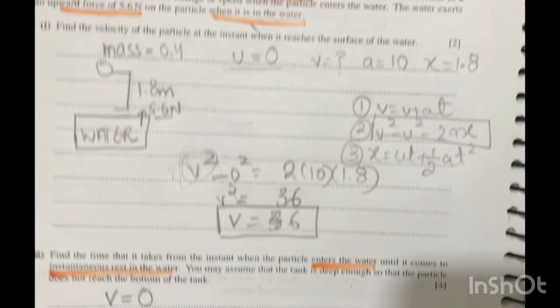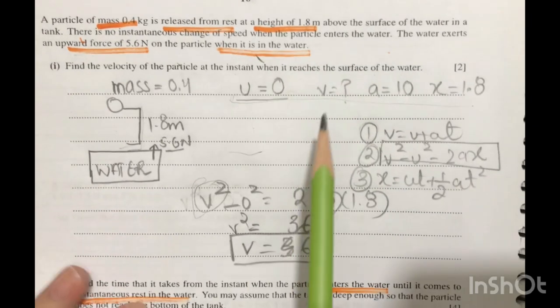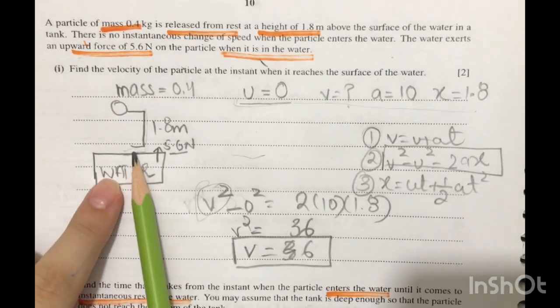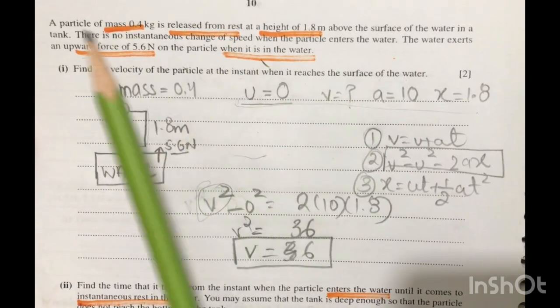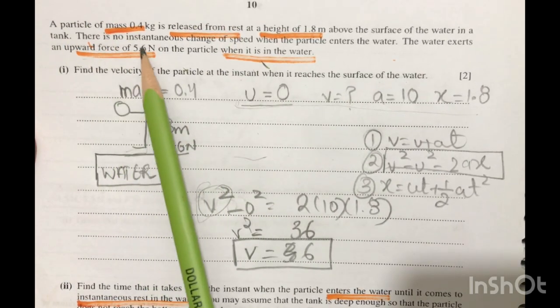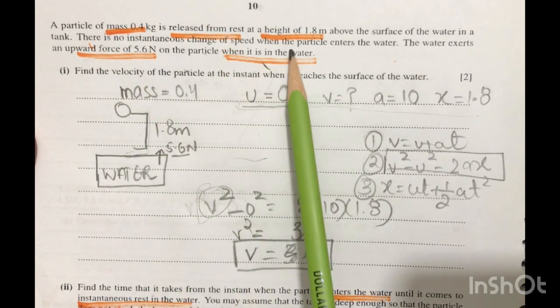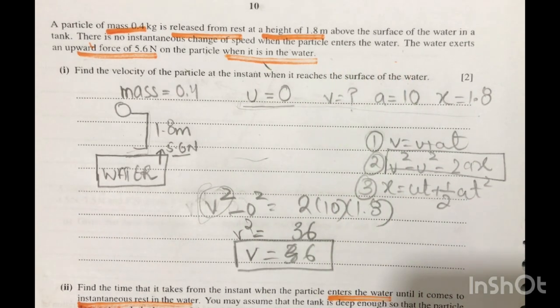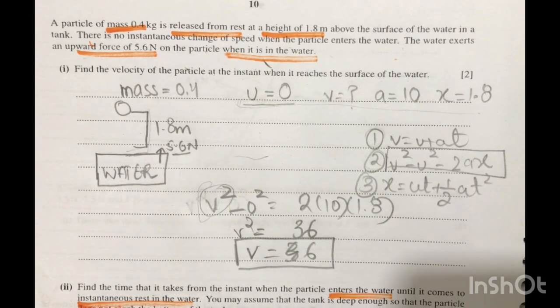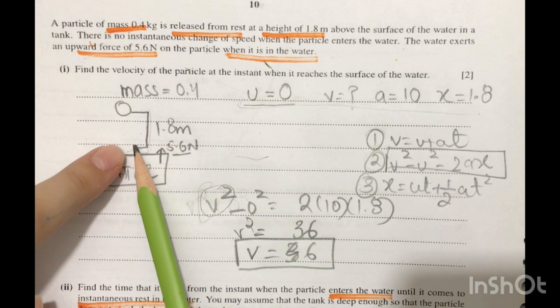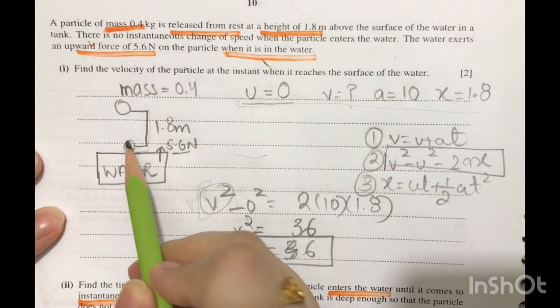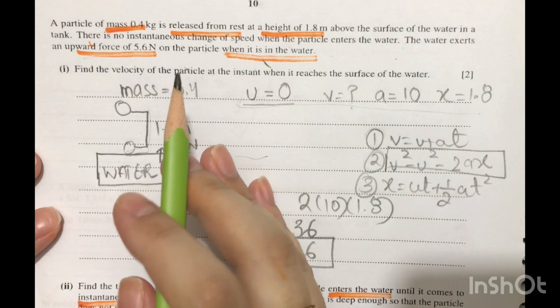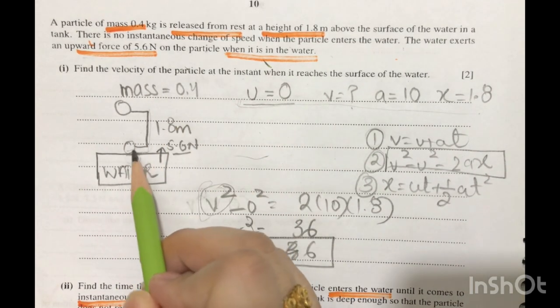And so in the first part we found out the speed of the particle when it reaches the surface of the water. And they've also given us another key information, which is that there is no instantaneous change of speed when the particle enters the water. What the examiner is trying to tell you is that the speed at which the particle is operating at this point will be the same speed that it will have when it hits the surface of the water.